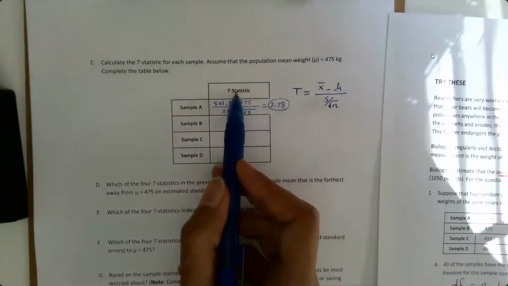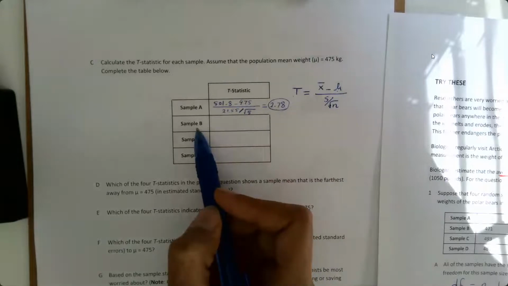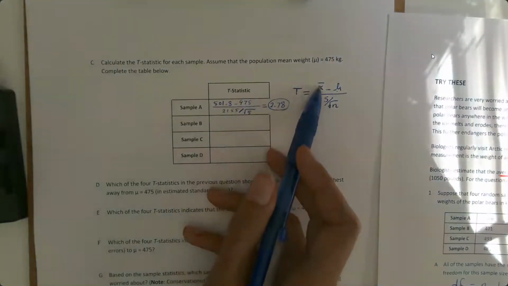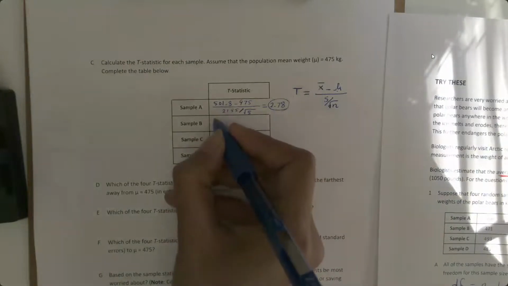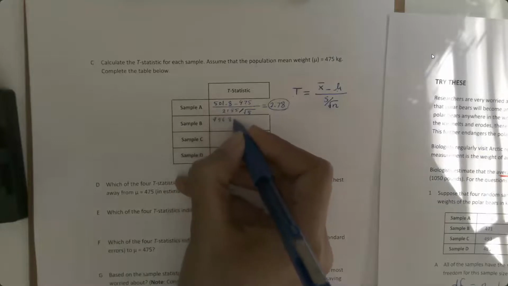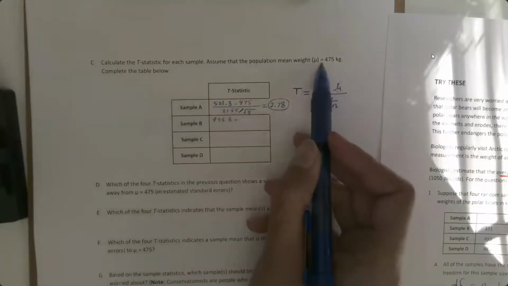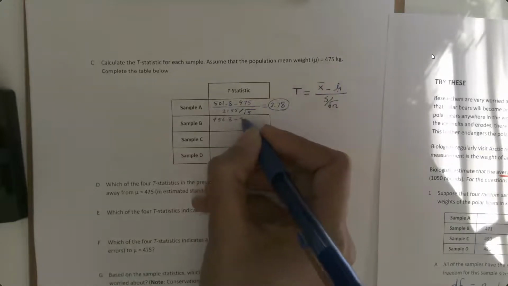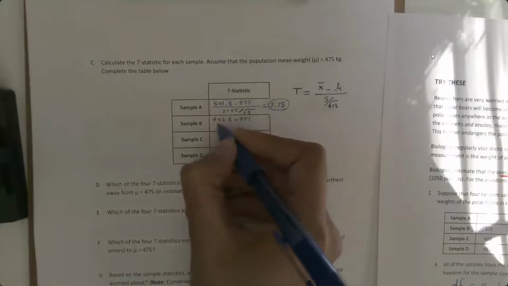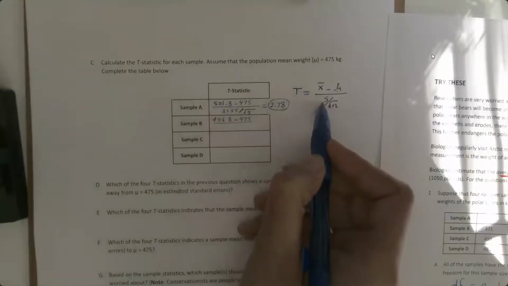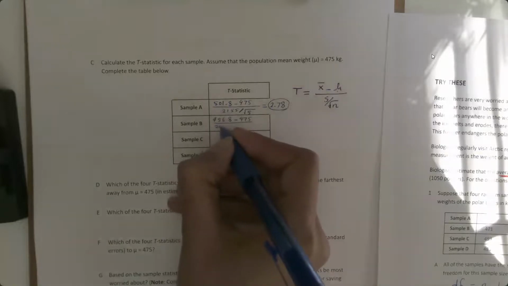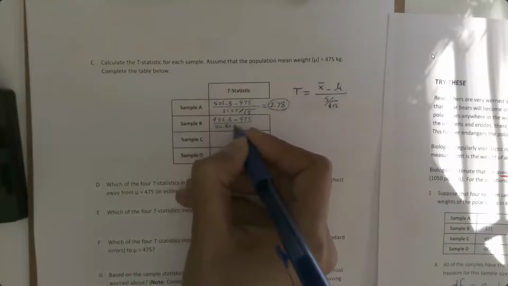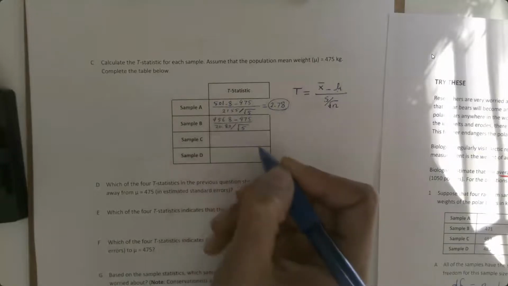Let us calculate the t statistic for the second sample. t is equal to x bar, which we calculated for the second sample as 456.8, minus the mean of the population, 475, divided by S, the standard deviation of the second sample, 20.89, divided by square root of 5.